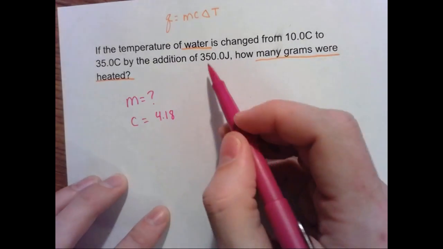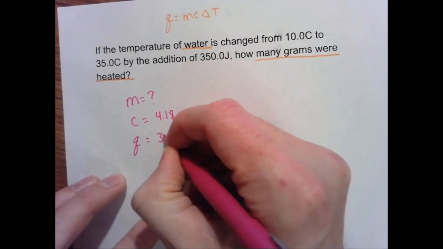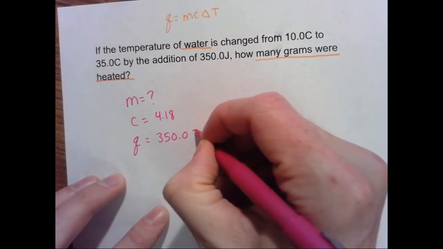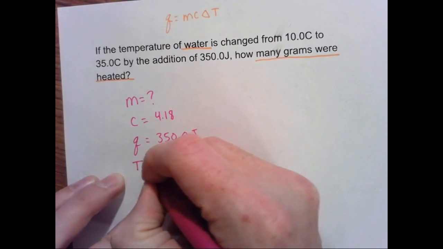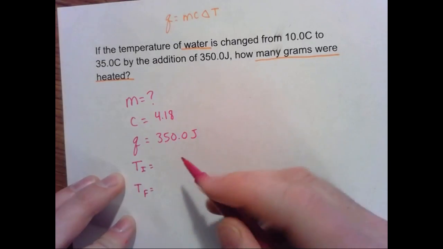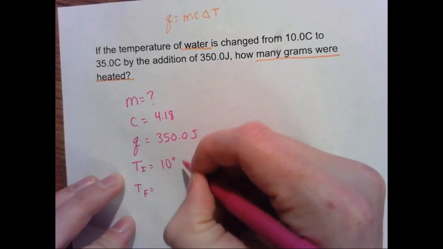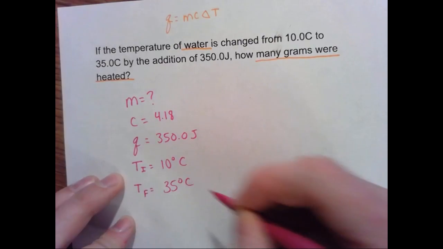Our amount of heat energy is 350 joules of energy. And then our two temperatures, where we have an initial temperature and a final temperature. Our initial temperature was 10 degrees Celsius and our final temperature was 35 degrees Celsius.